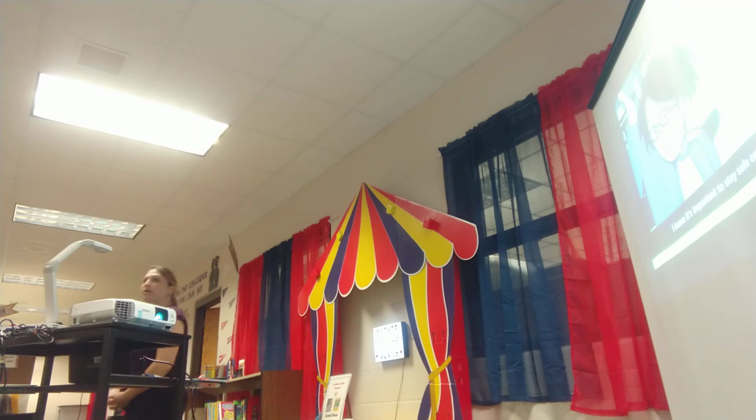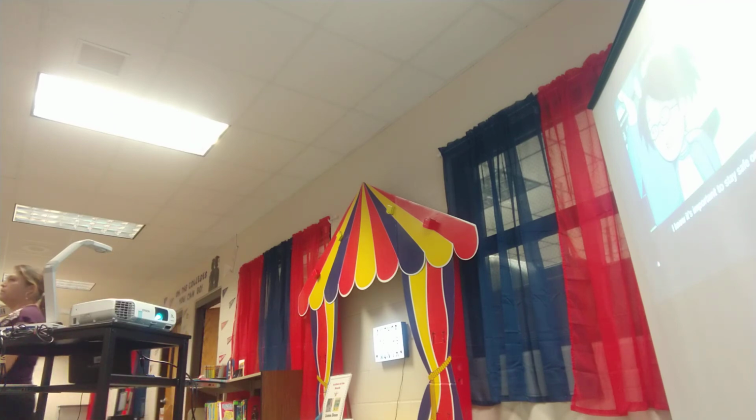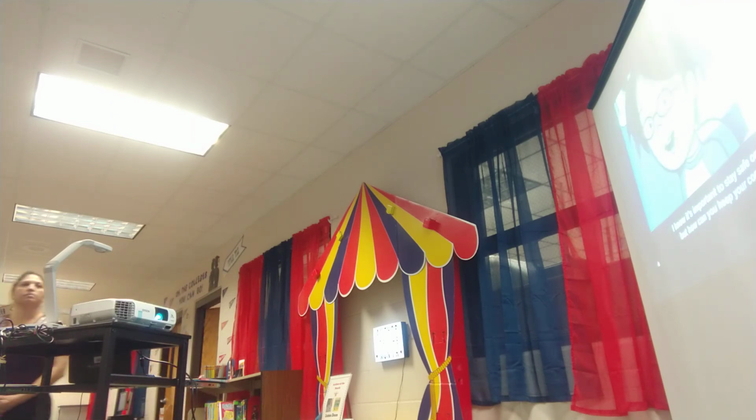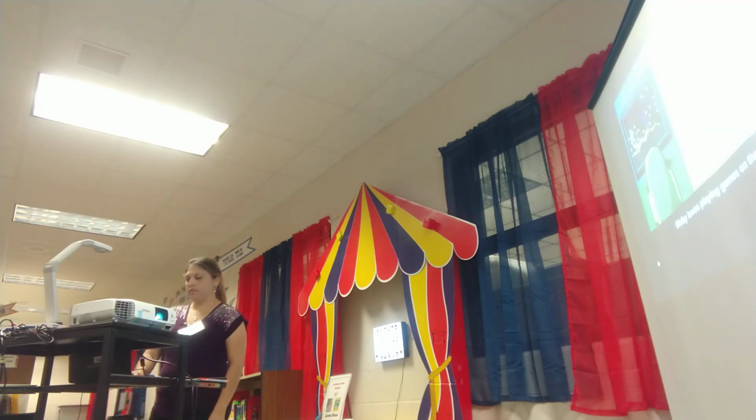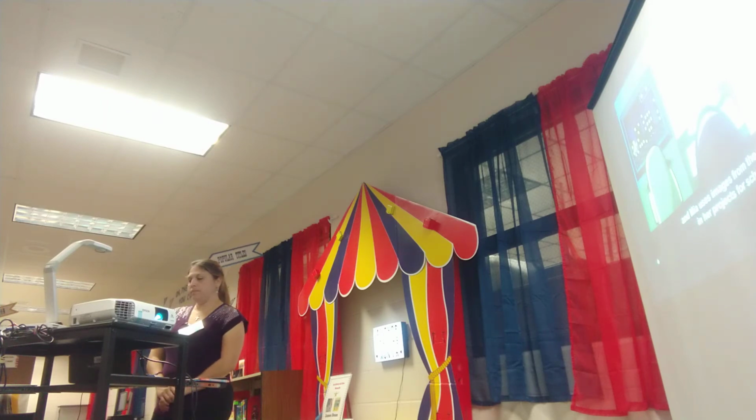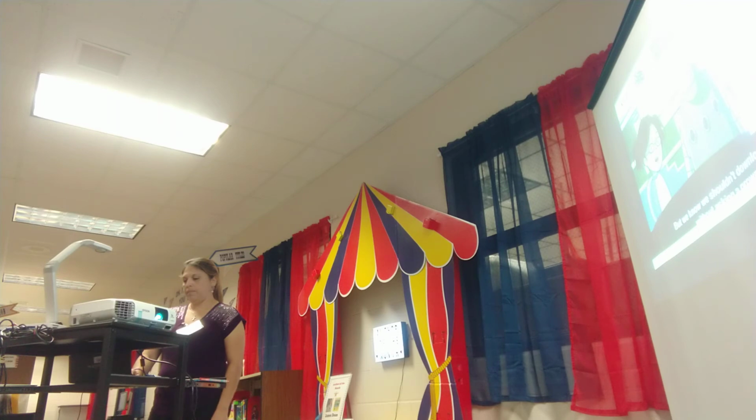I know it's important to stay safe on the internet, but how can you keep your computer safe? Moby loves playing games on the computer, and Mia uses images from the internet in her projects for school. But we know we shouldn't download anything without asking a grown-up.